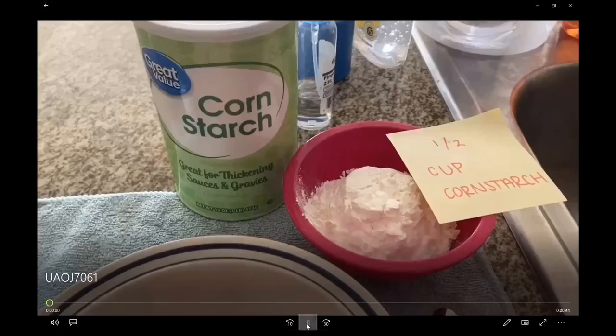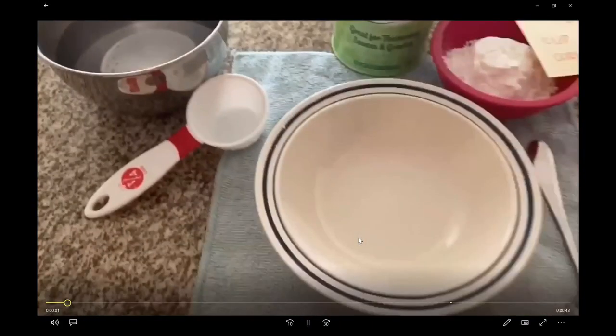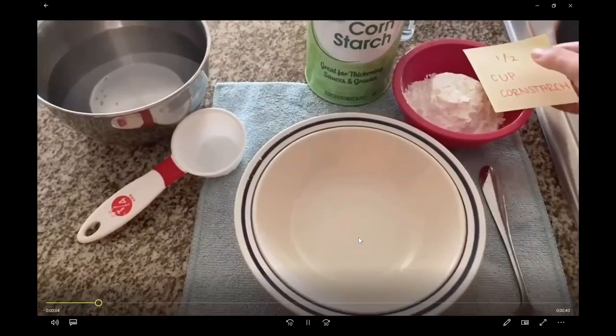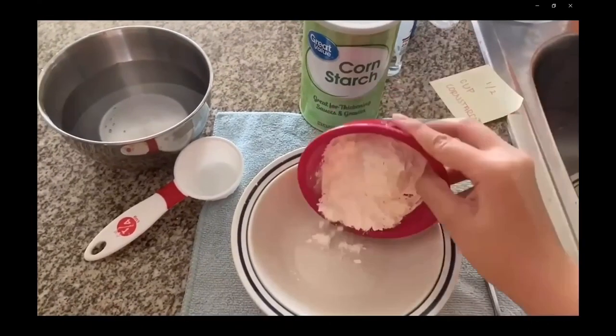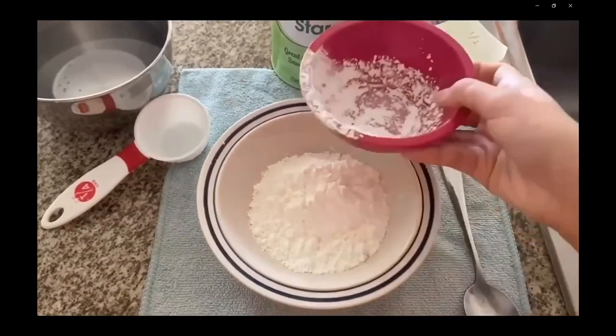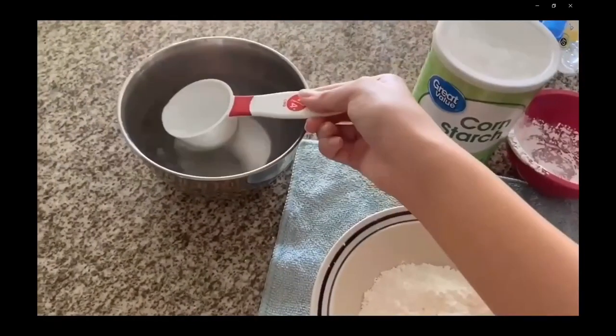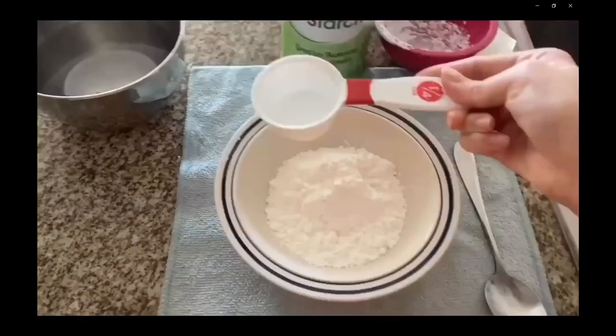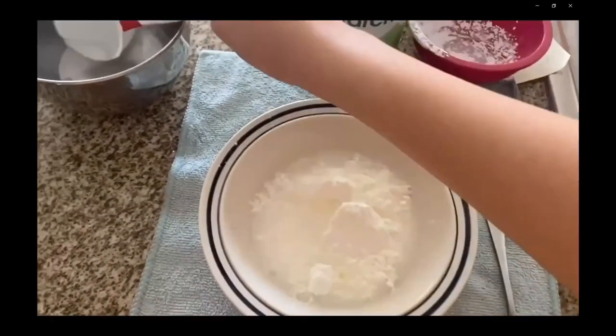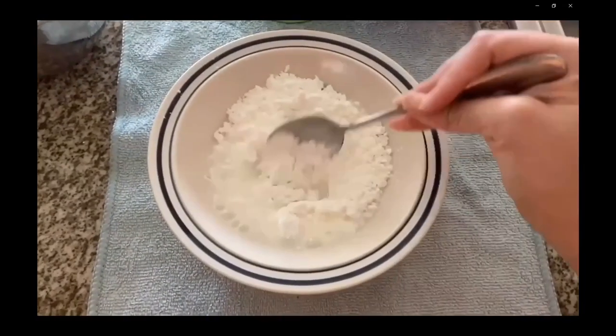For this experiment, you'll need 1/2 cup of cornstarch and some water. Make sure you put something underneath your mixing bowl so you will not create such a mess. Pour 1/2 cup cornstarch into the bowl. Then add 1/4 cup of water. Stir with a spoon or with your hands.